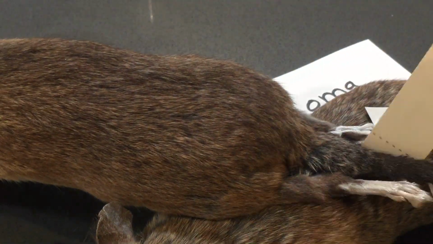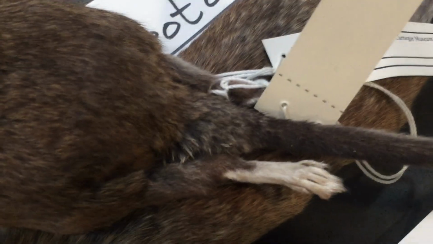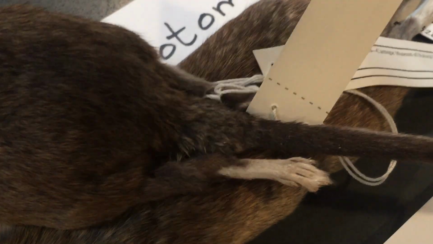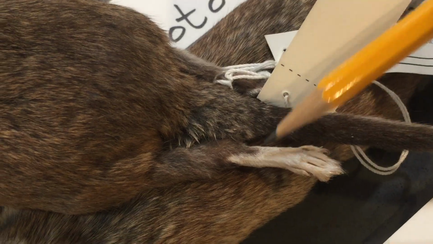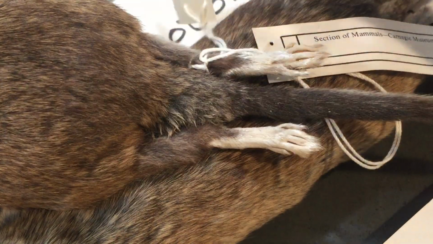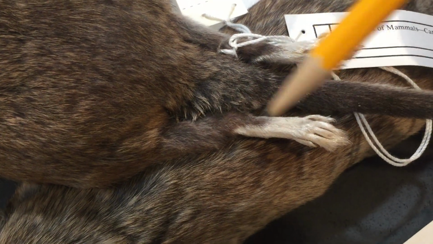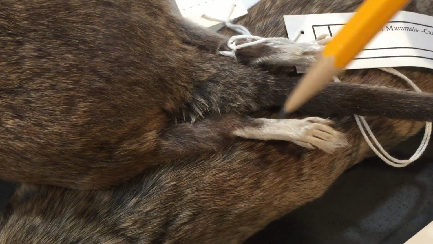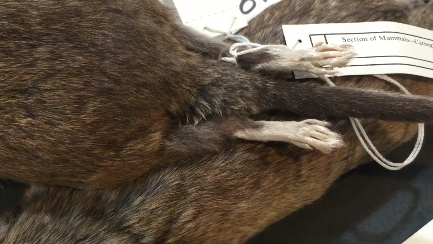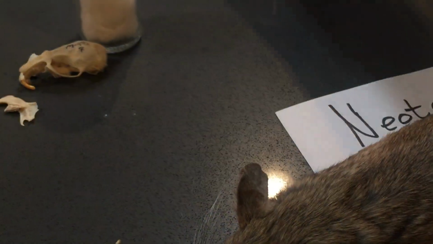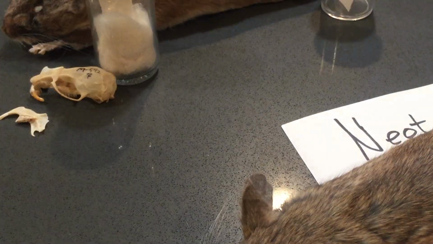Also, this one gets its name from a duskiness on the hind feet. So here you can see some of that duskiness on this specimen. This darker fur, and you see it on the other side as well. So they have white feet, but they'll have dusky pelage coming down on the dorsal surface of the feet. So those are the two wood rats that are shown.